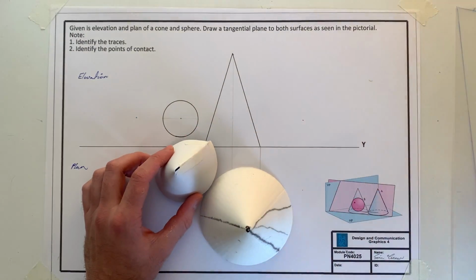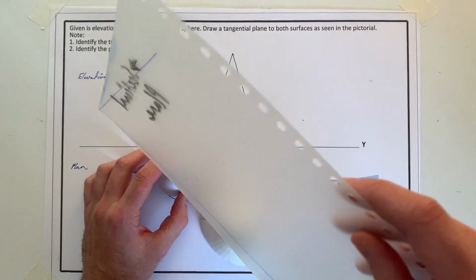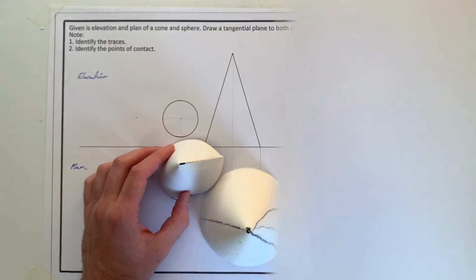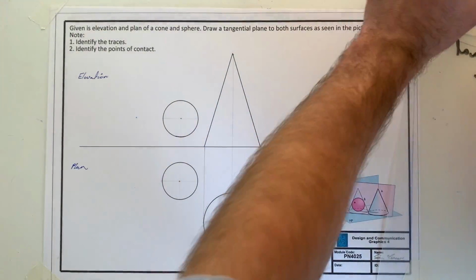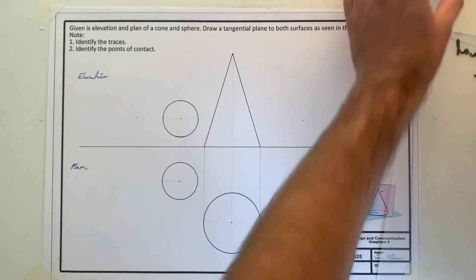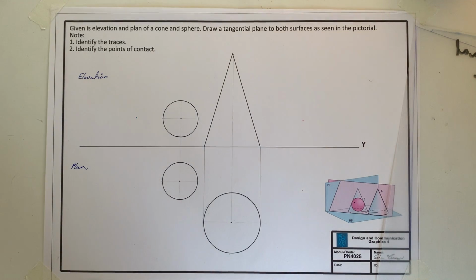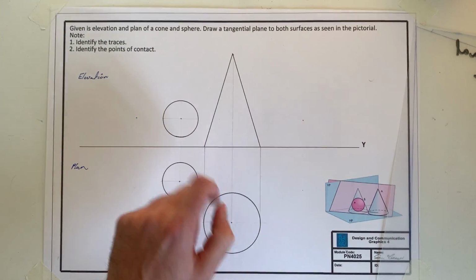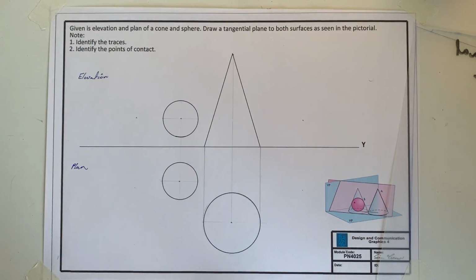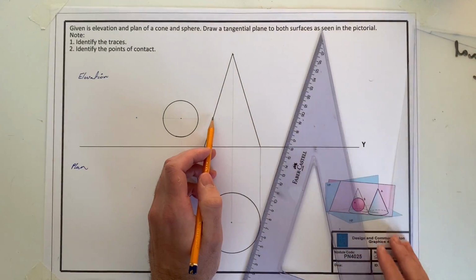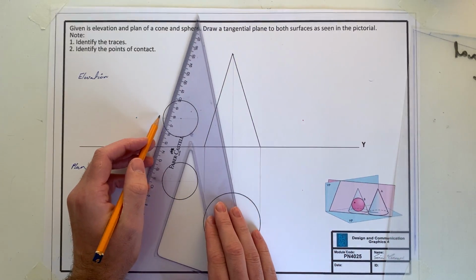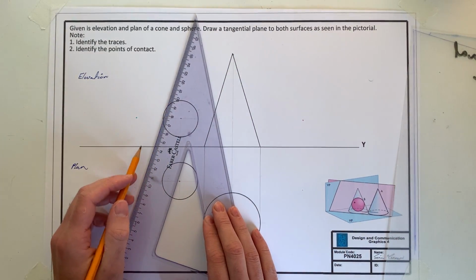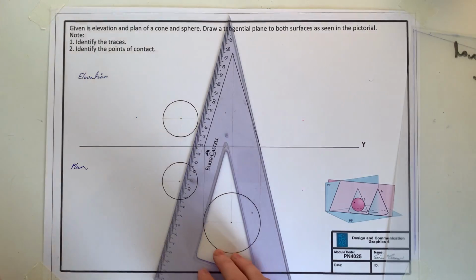Now when doing that, we can get the angle that we want to lay our plane down on to touch off the side of our cone and the side of our sphere. So if we start doing that now on this drawing, first of all we're going to draw our cone, which is going to sit over top of the sphere in elevation. All I'm going to do is get a parallel line to the side of this cone to keep the same angle, and bring it over till it touches tangentially off of the sphere itself.